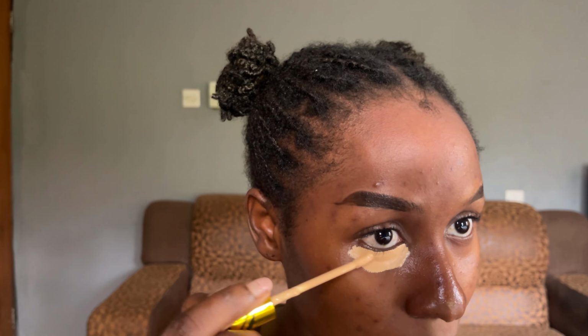You want to make sure you bring your mirror up, bring your face down. I hope you can see me. You see that the creases open? So you place your concealer on your under eye. I mean the brighter shade, the one that is a shade or two lighter than you. Put it in your under eye. This is mine right here.